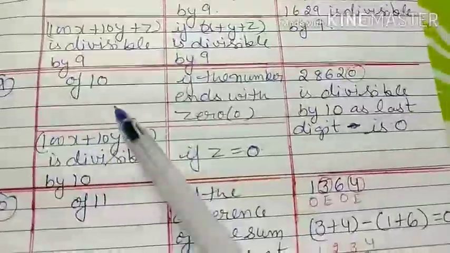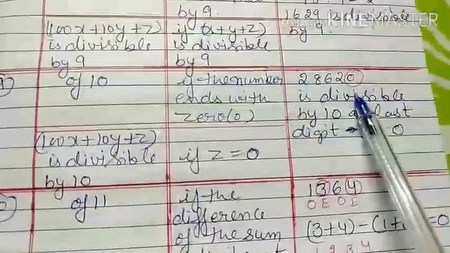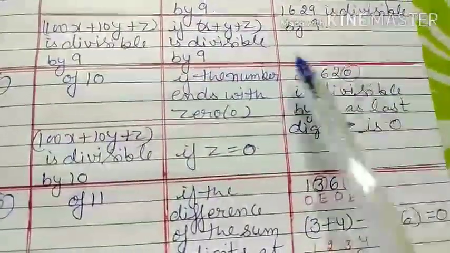Now how do you check the divisibility of 10? You directly go with the last digit. If the last digit is 0, we can directly say that the whole number is divisible by 10.